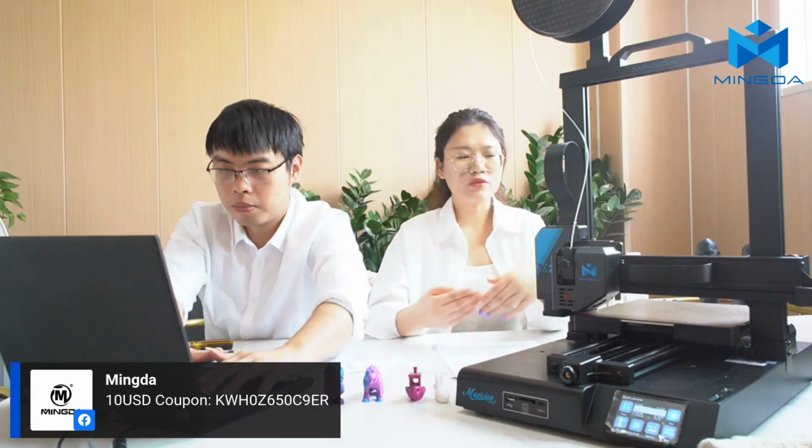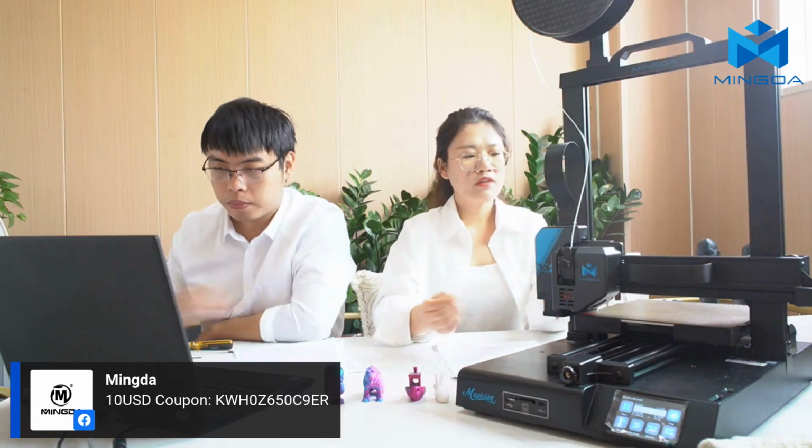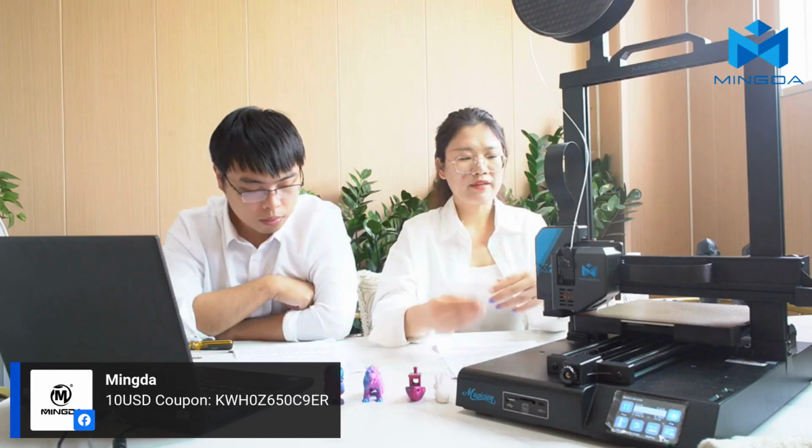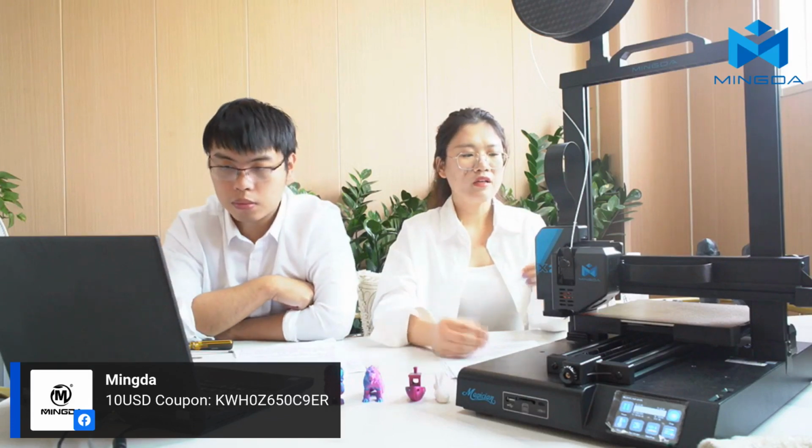We can see the x-axis is also different. This is a new design on the Magician X2. If the x-axis is shaking a little for different reasons, we can tighten it by only tightening the screws on the two sides.